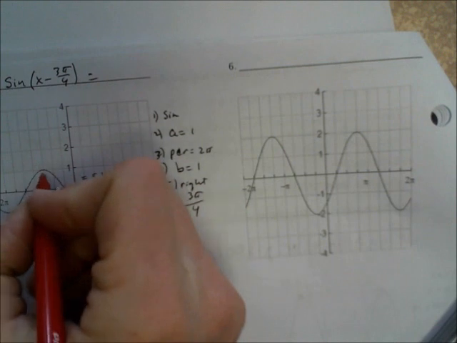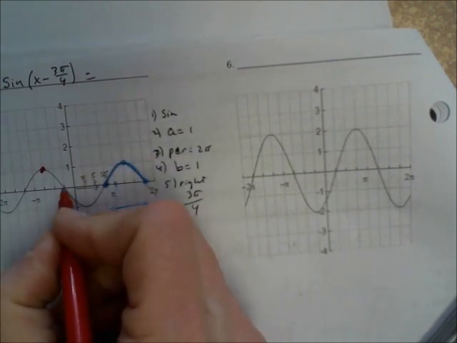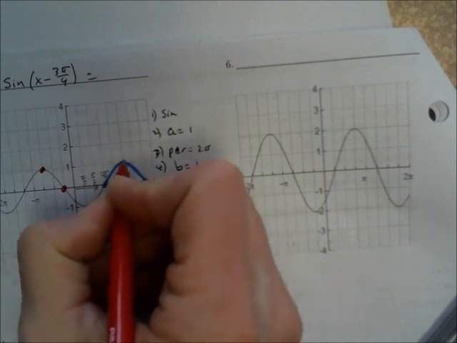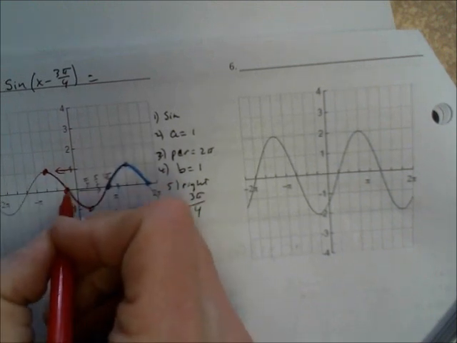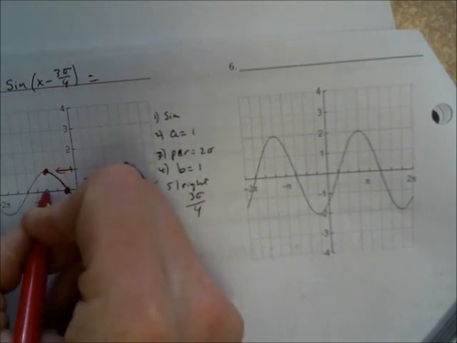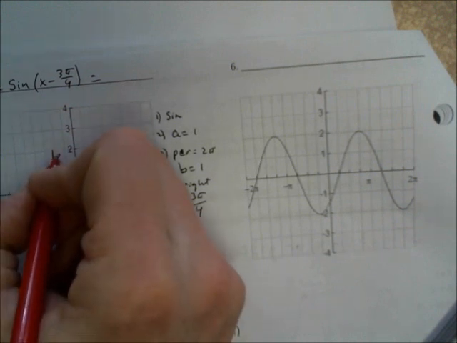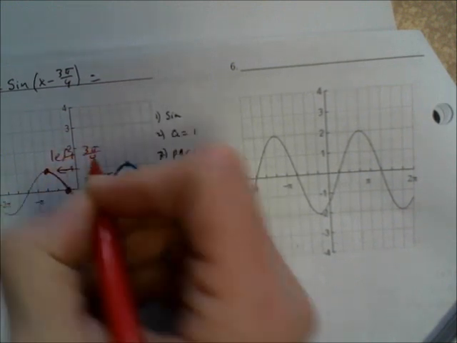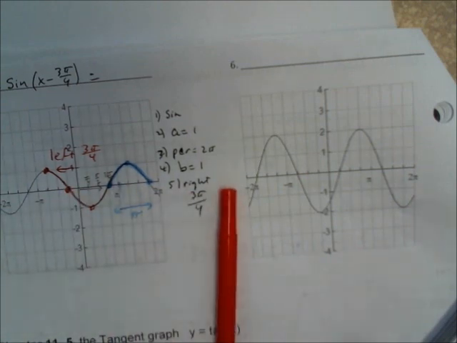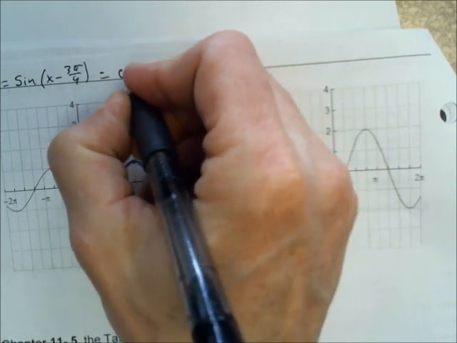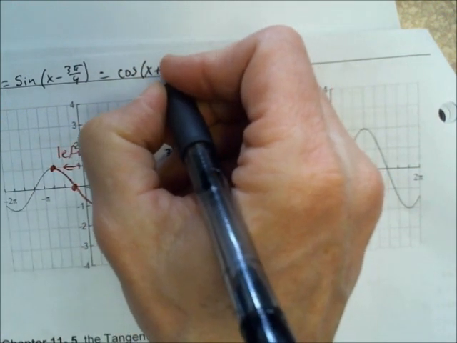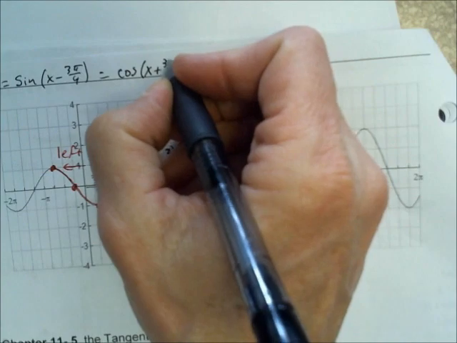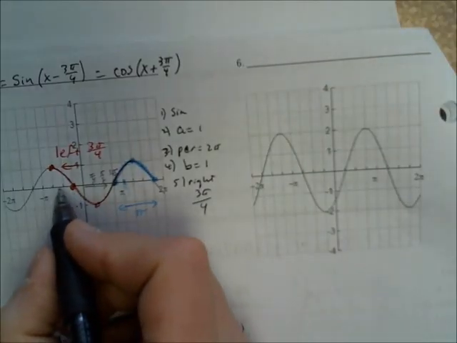The next thing we're going to do is write this as a cosine graph. Cosine graphs start at the top: top, max, 0, min, 0, max. Here's your cosine curve right here. And how much has this been shifted? This has been shifted to the left by 1/4, 2/4, 3/4, or 3 pi over 4. Left, 3/4 pi. That's the cosine curve, and everything else is the same, the a and b values. So this is going to be the cosine of parentheses x, left means plus, and it's been shifted 3 pi over 4.